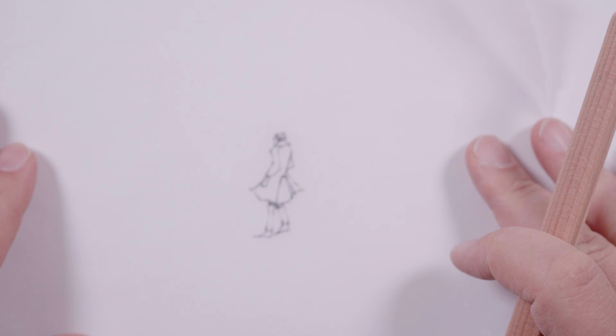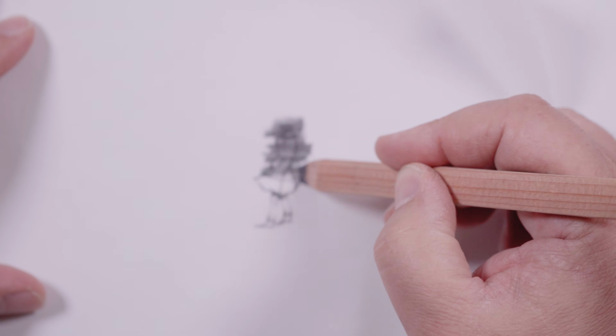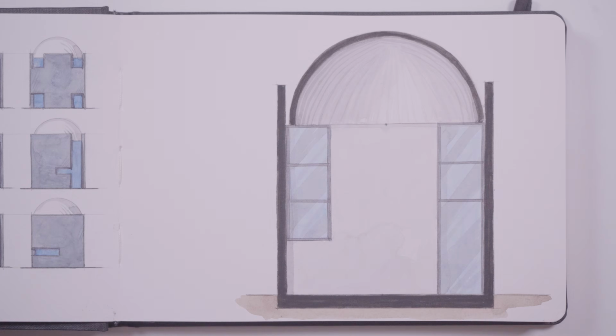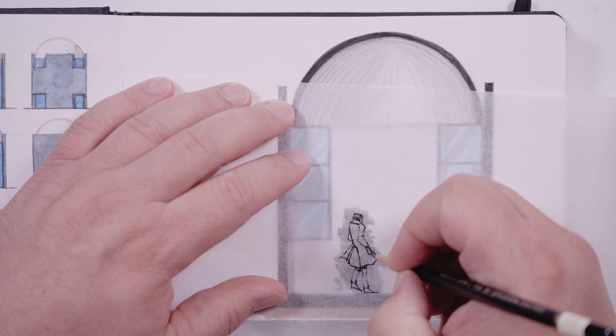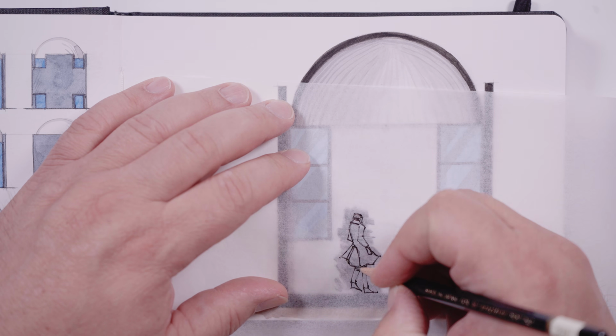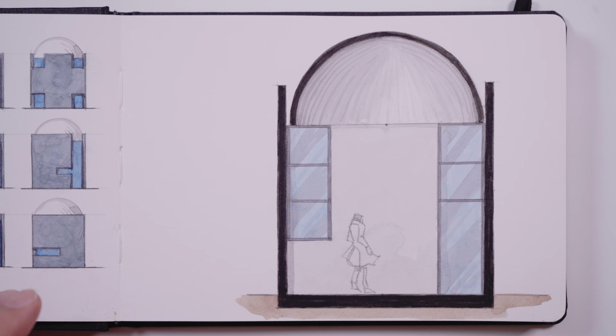After establishing a drawing on trace or some other paper, it's often transferred to the final paper. I use either graphite paper or the transfer technique of rubbing a soft pencil on the back. Then the whole drawing is transferred onto the final paper.